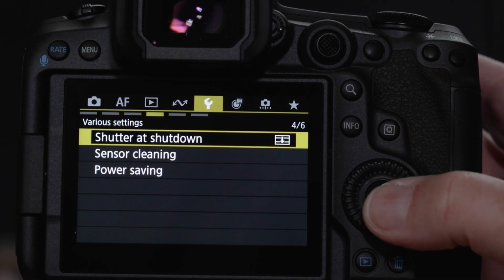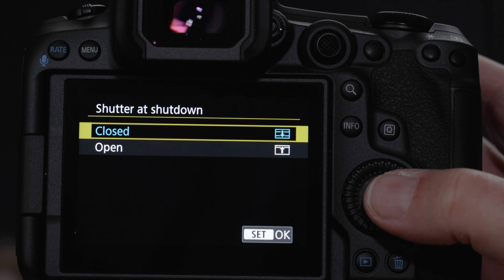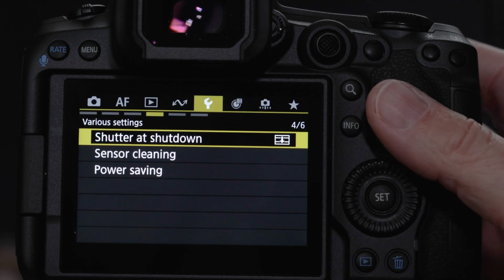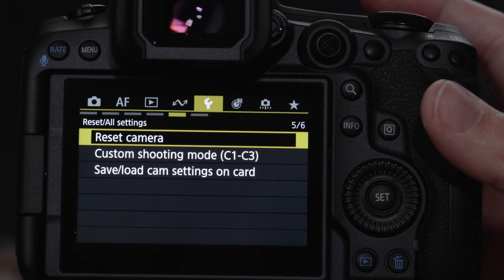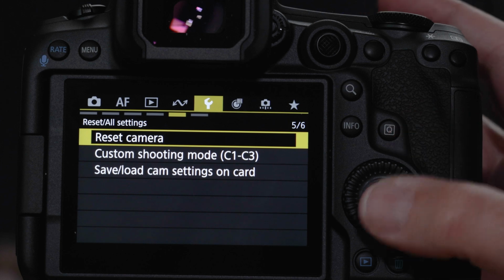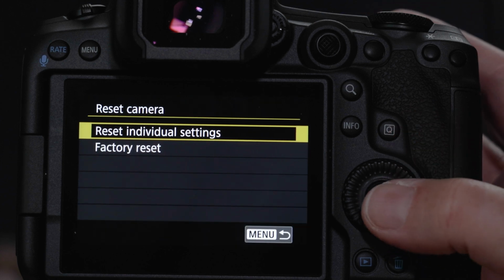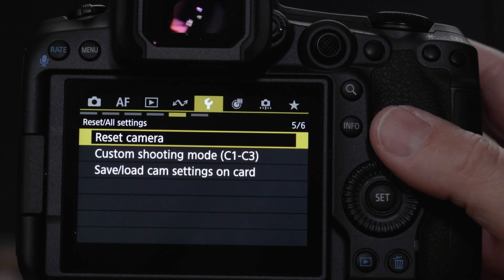This is set. The shutter will close and protect your sensor when you shut down. Great. Reset the camera. That's how we have our factory reset right there, which we did earlier. Not going to do that again.